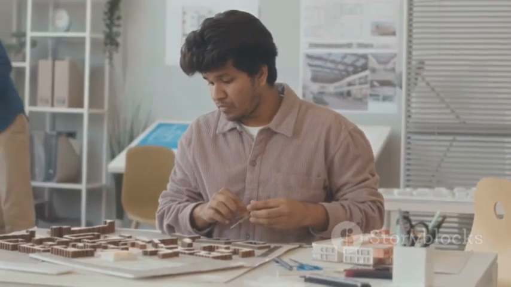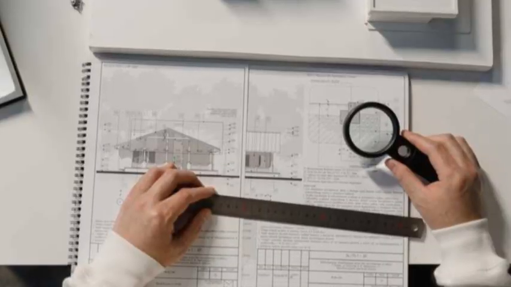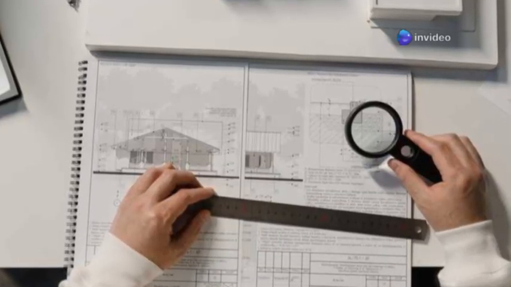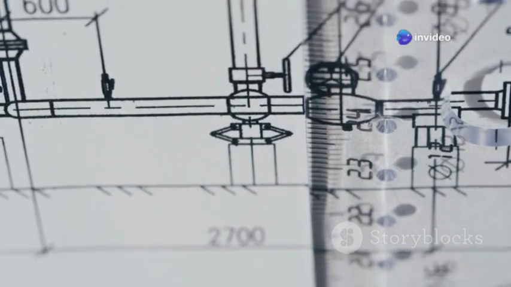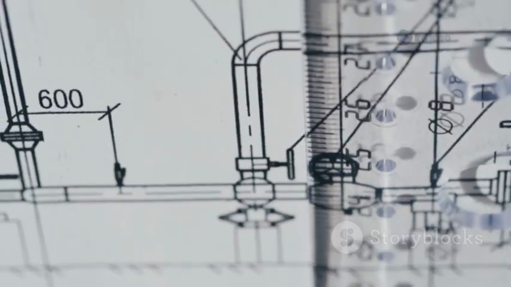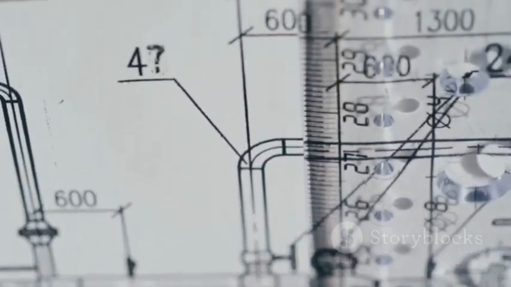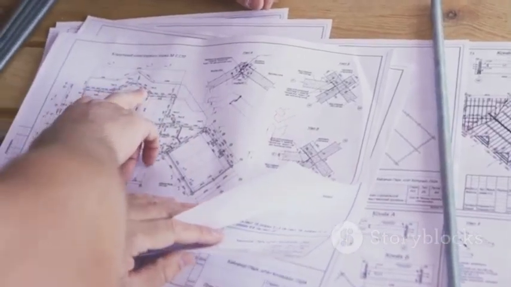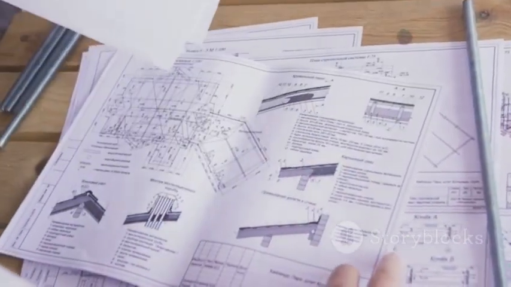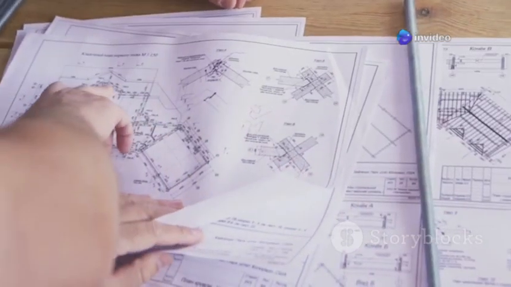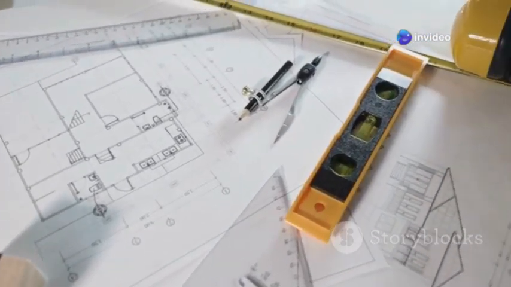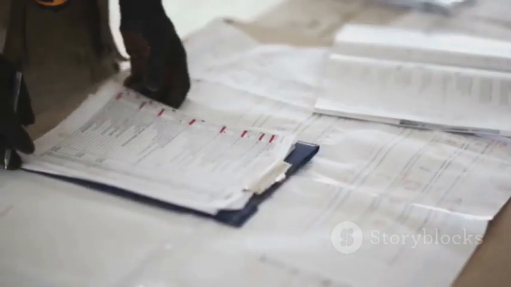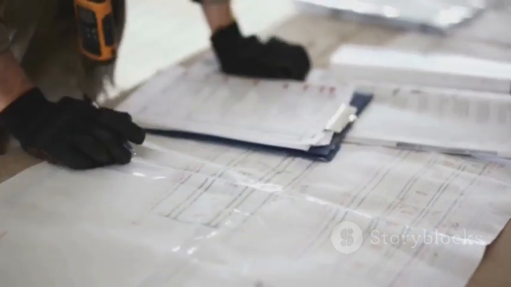Understanding scale is also key. Drawings are obviously much smaller than the real building. The scale tells you the ratio between the drawing size and the actual size. You might see scales like 1:50, 1 to 100, or 1/4 inch equals 1 foot 0 inches. This means one unit on the drawing represents 50 units in reality, or 100 units, and so on. You'll need a good quality scale rule to measure distances accurately from the drawings. Always double-check the scale noted on each specific drawing or detail.